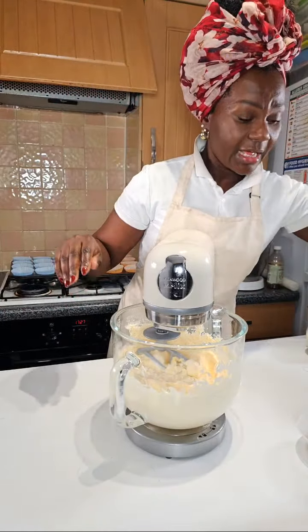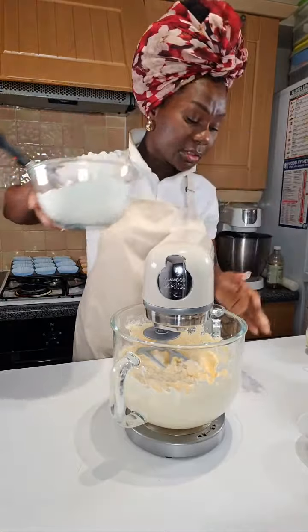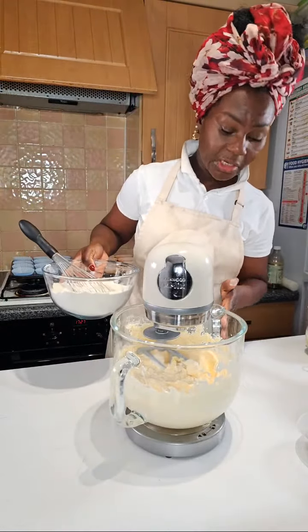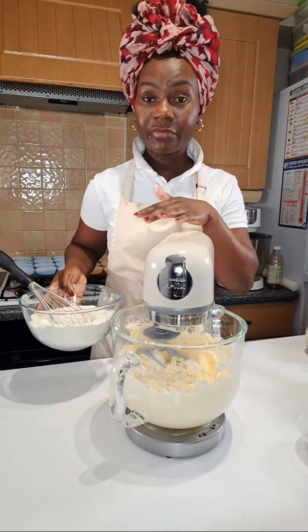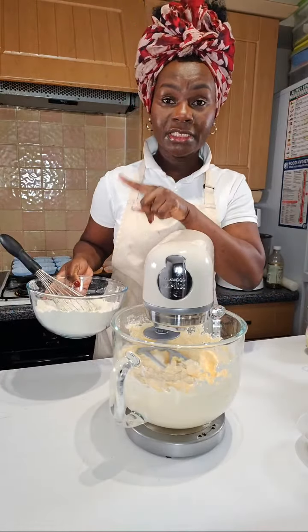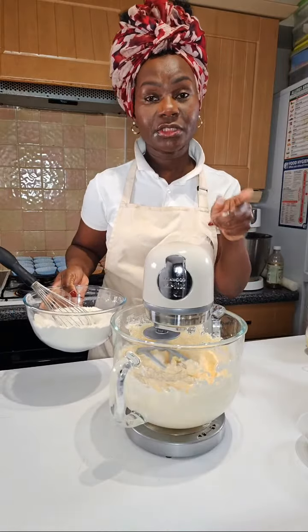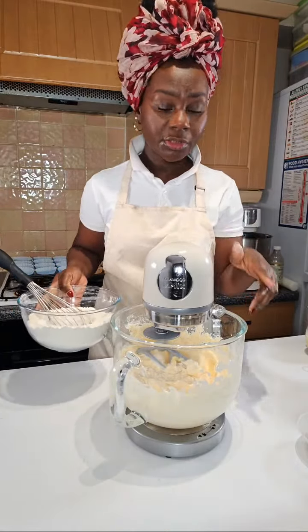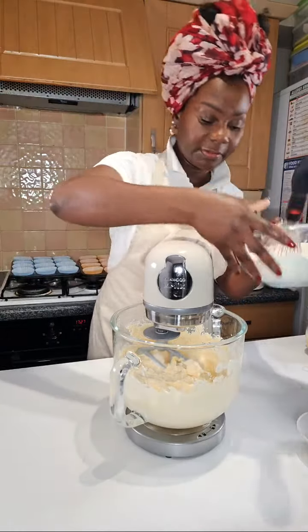So I'm going to add the self-raising flour. The good thing about this mixer is we have a fold function here. So I'm going to use that to turn the flour in slowly. And it is critical to observe this part just so that we can guarantee ourselves some great results. So I'll be talking you through that in a moment.